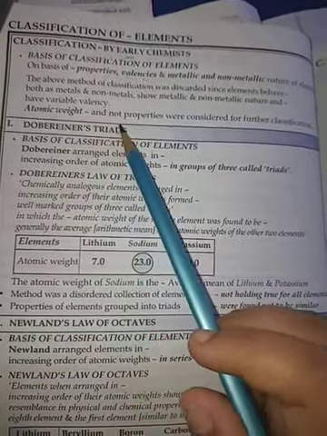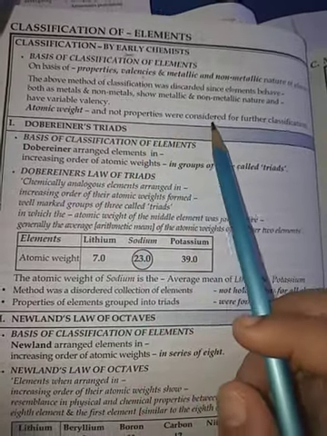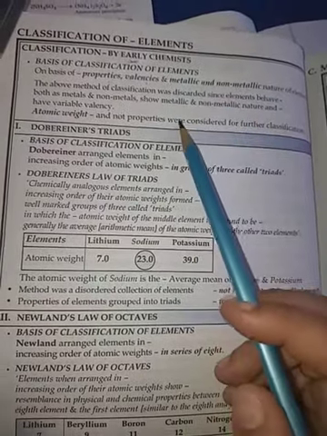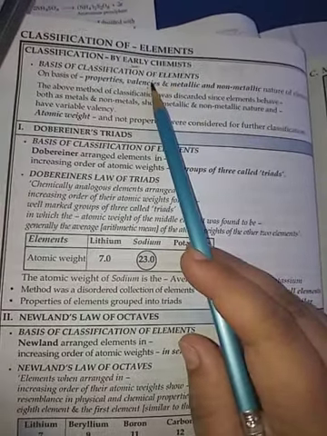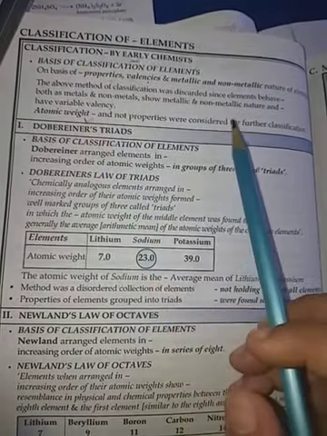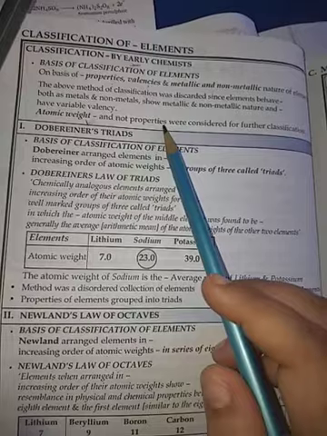Atomic weight and not properties were considered for further classification.